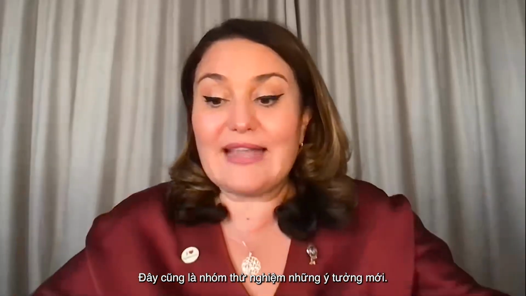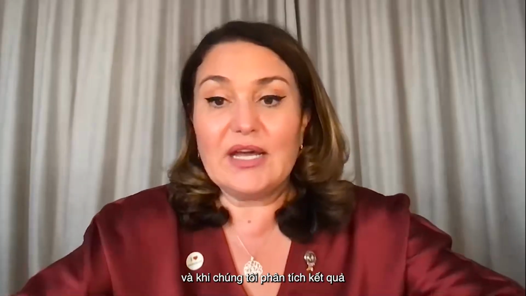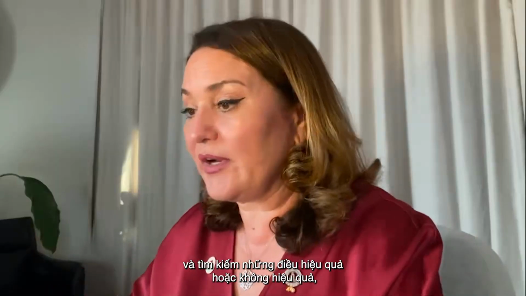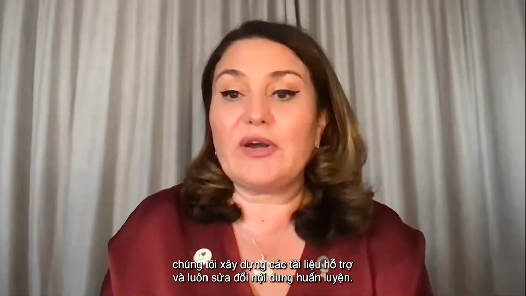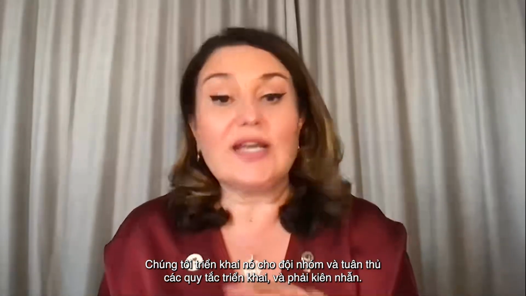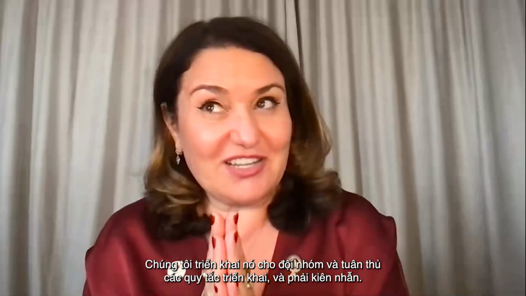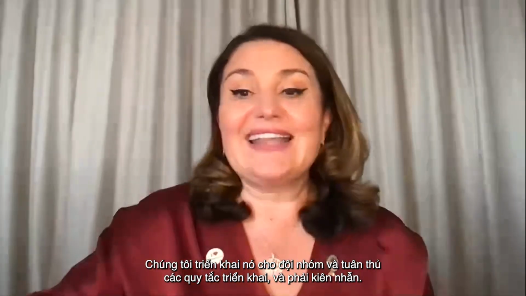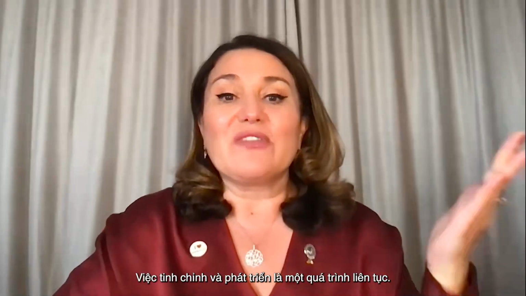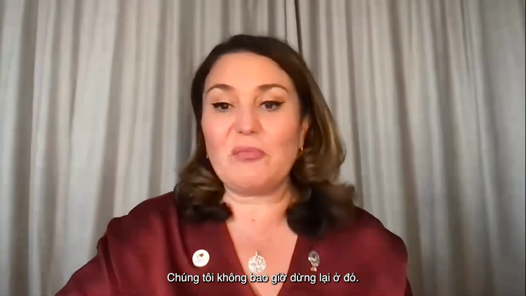This is the group we are testing. It's about 15 people in the group, and we test all our ideas, and when we analyze the results, looking for things that are working and not working, we build the supporting assets and always amend the training content. We launch it into the team, and we follow the implementation laws, and have patience. This is very important. Now, fine-tuning and evolving is a constant process. We never stop in that.